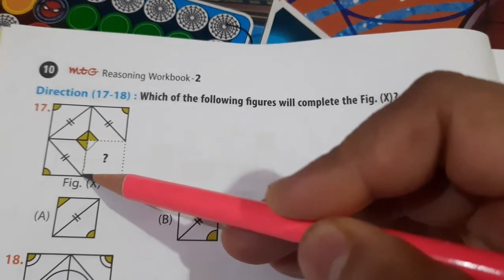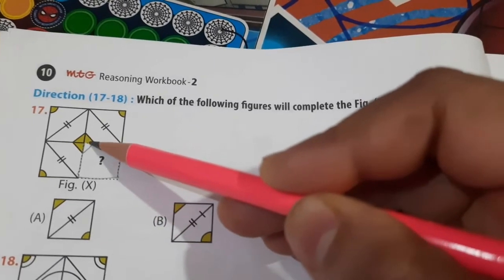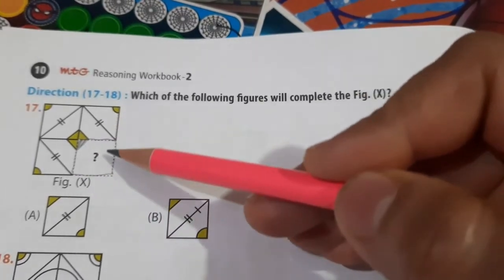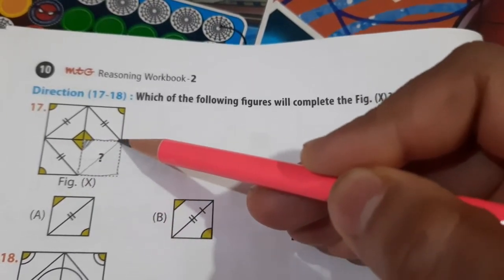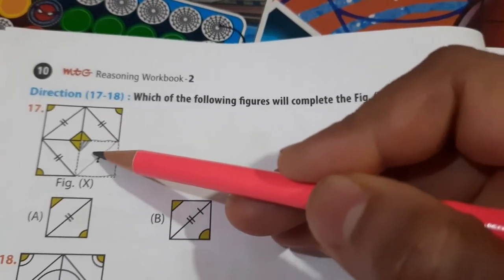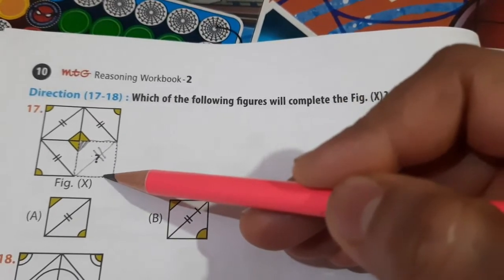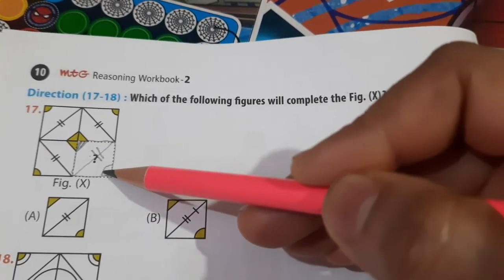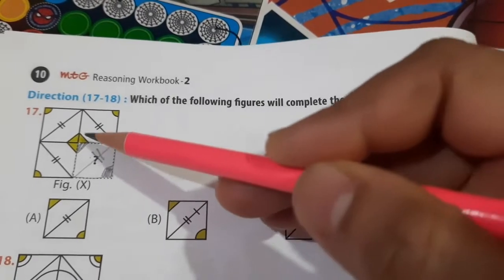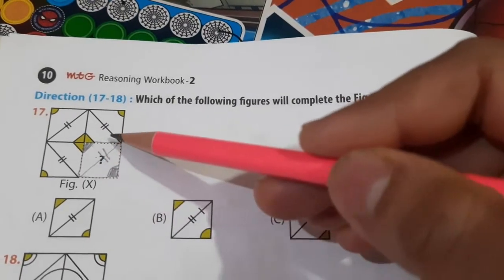First, let me trace the box. So this is green. Then I see that this line is going to come here. This is going to have two lines like this. Then I see there is a small section which is again shaded in green. So which one is same as this one?